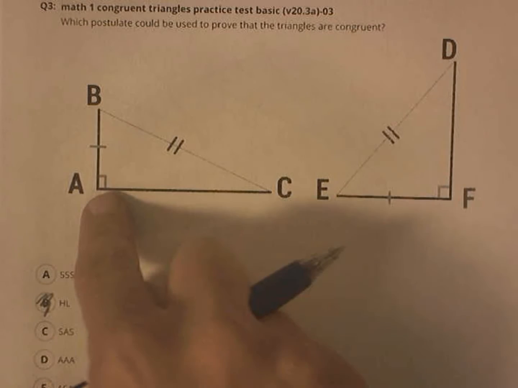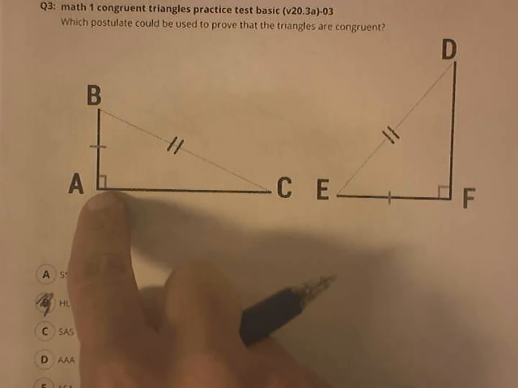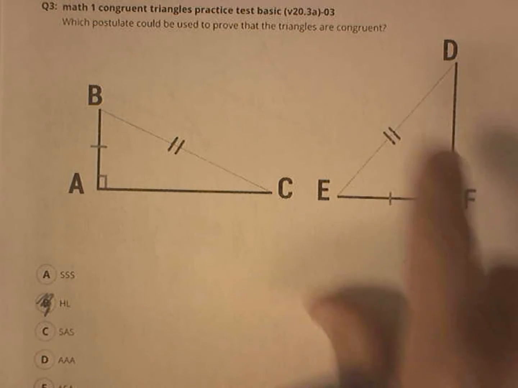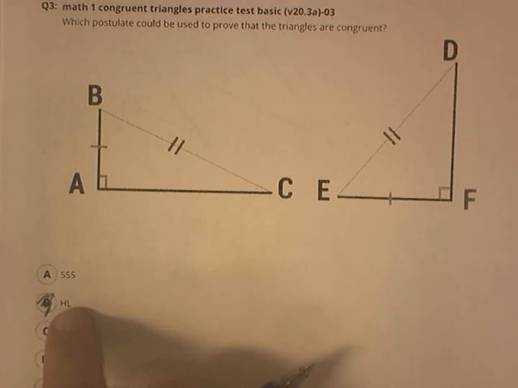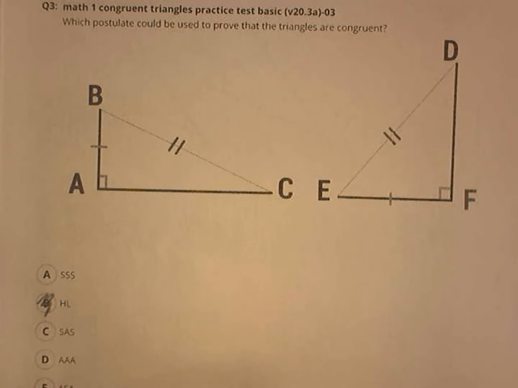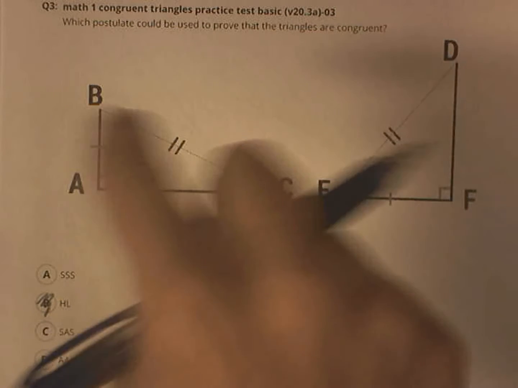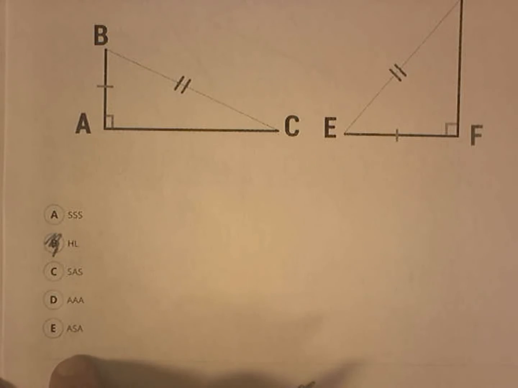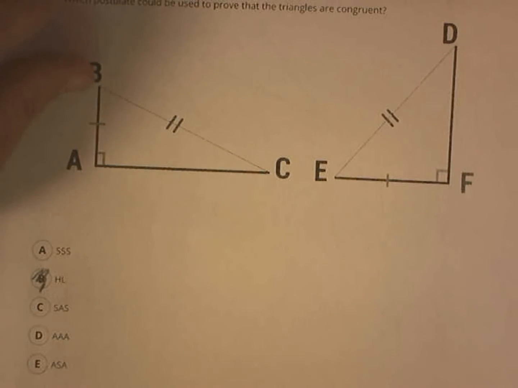All right, look at this. How can I prove they're congruent? Well, it looks like side, side, angle. Well, that doesn't exist. But this is a right angle, which means hypotenuse, leg, HL. I know, I tried to get you with an ASS or an SSA. I should have put it here to mess with you, but I didn't. So it's an HL.